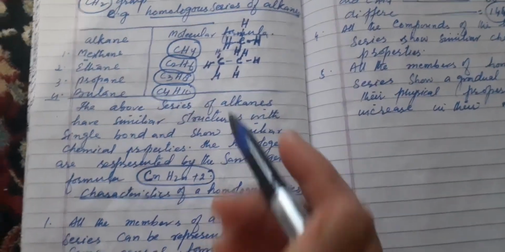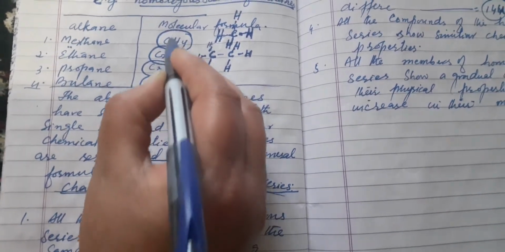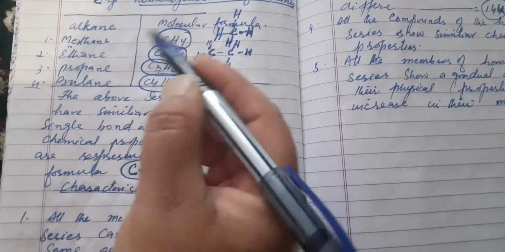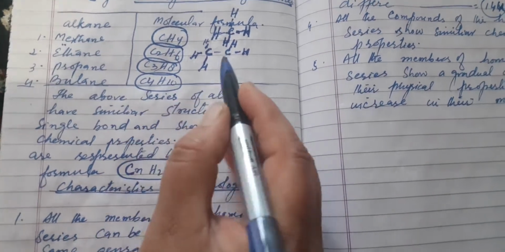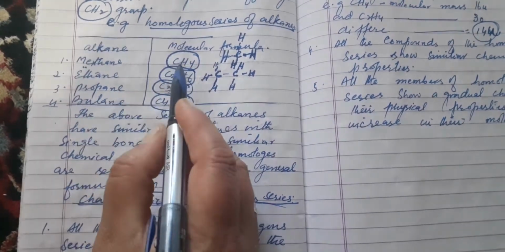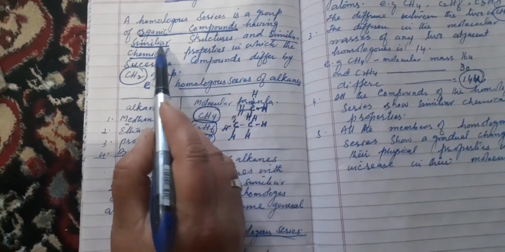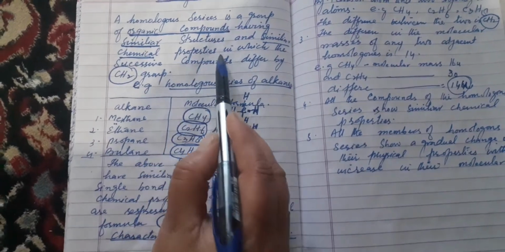Chemical properties, that means if we react any member of this series, any alkane, with chlorine, it will form substitution reactions. That is the chemical property. That means homologous series is a group of compounds which have similar structure and similar chemical properties.